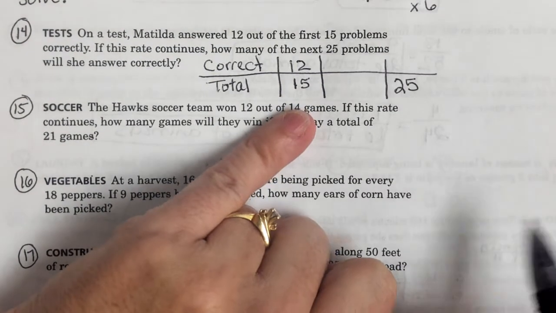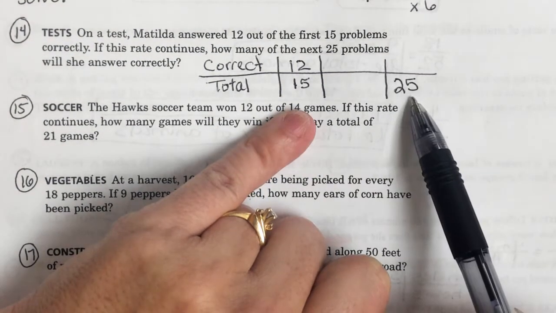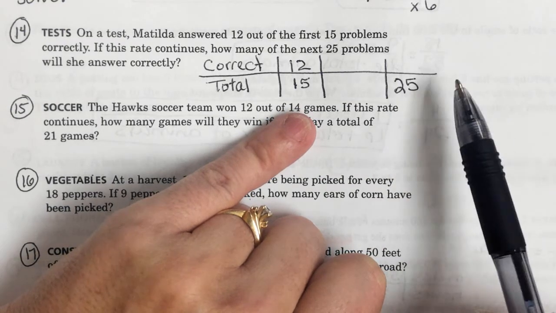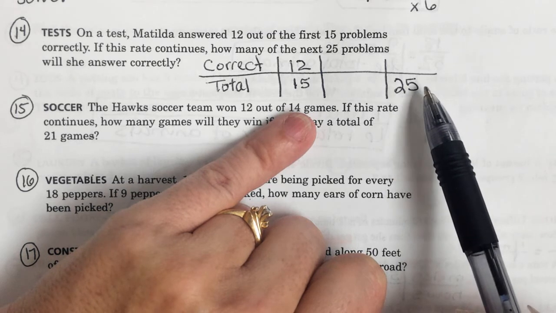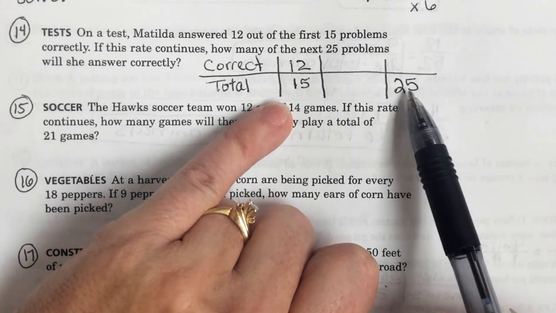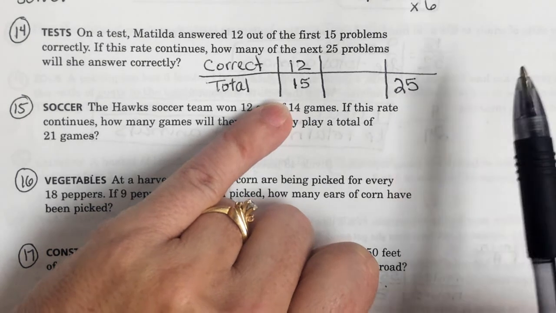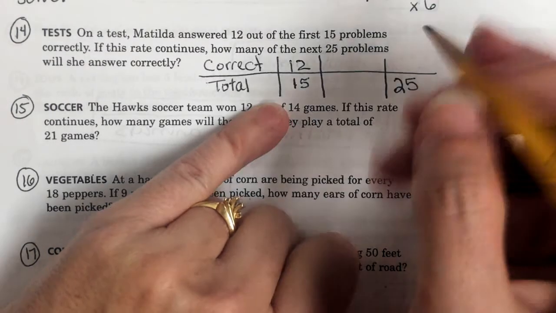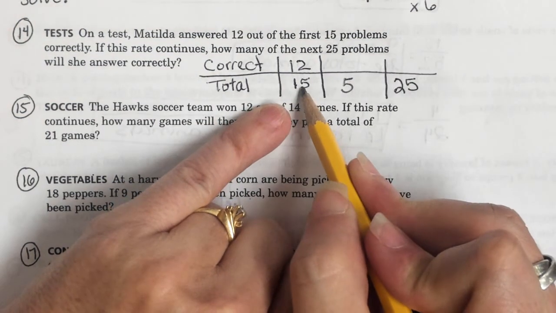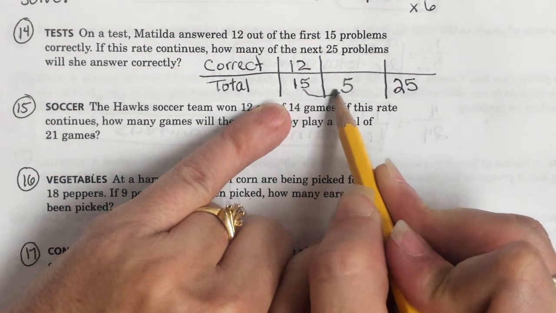Now, I personally cannot jump from a 15 to a 25. 15 times nothing is 25, right? But what number do 15 and 25 have in common? 5. So what I'm trying to do is make a 5 right here. How do I get from 15 to a 5?